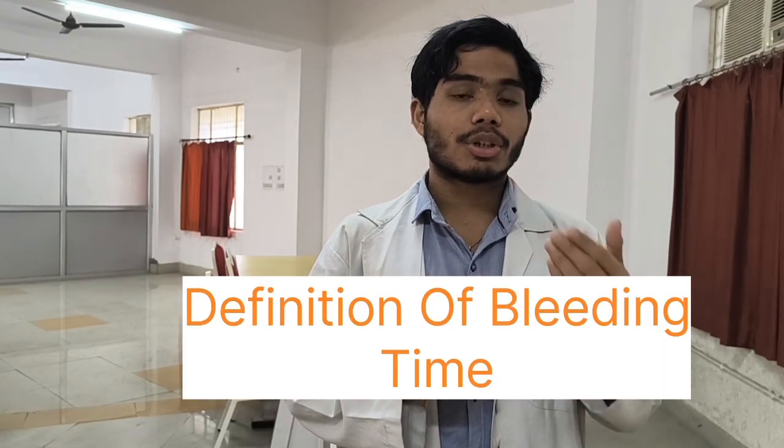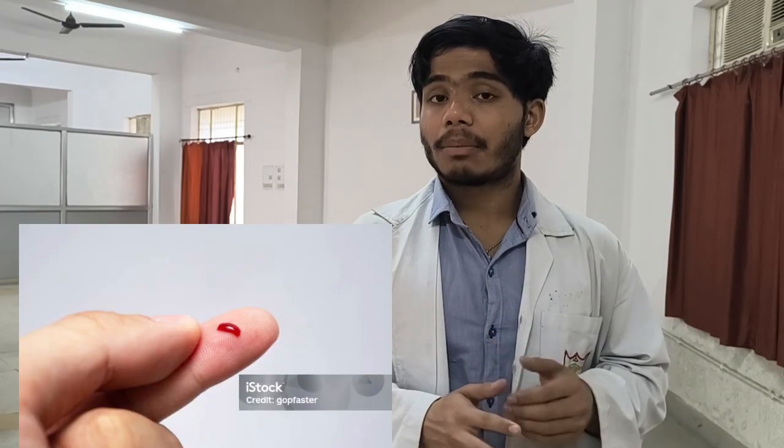For knowing the definition of bleeding time, let us consider a pathological condition that leads to a cut injury in your finger. Now you can observe that from that cut injury in the finger, bleeding starts to occur, but after a fixed interval of time that bleeding stops spontaneously, and that time period between the bleeding and the spontaneous stoppage of the bleeding is known as bleeding time.